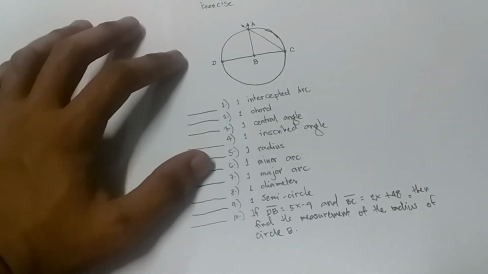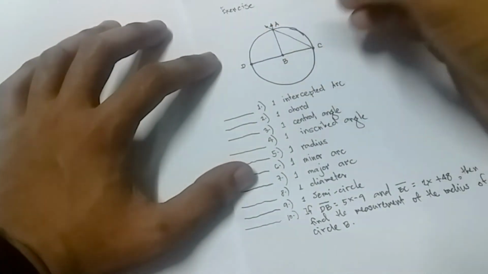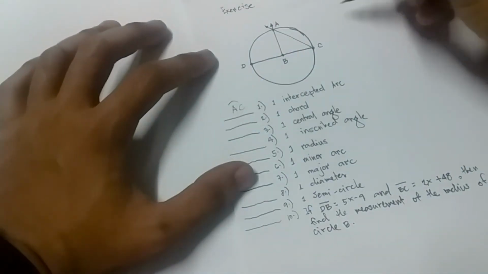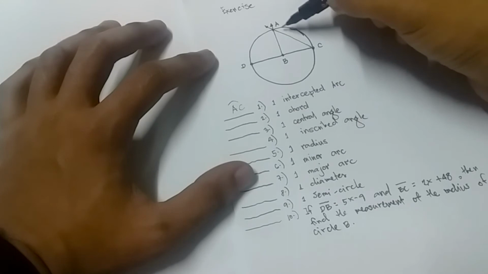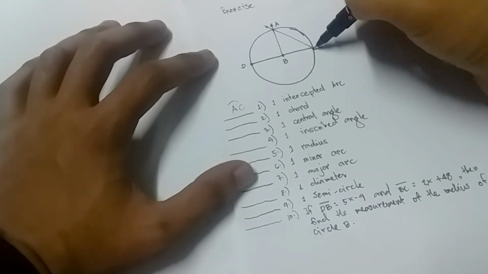Okay, so we have here one intercepted arc, which is arc AC, right? Because this arc lies in the interior of the angle, which is angle ABC, right?